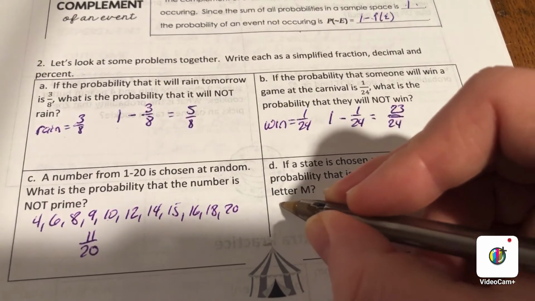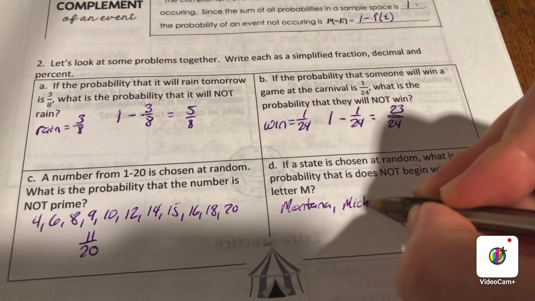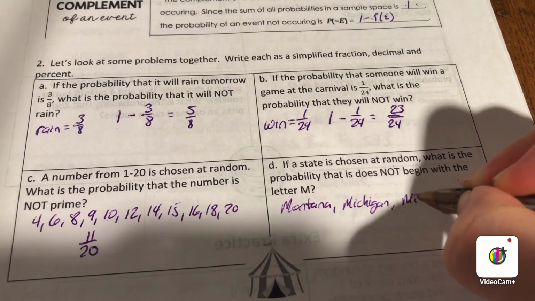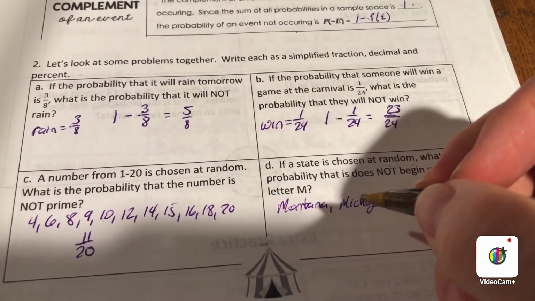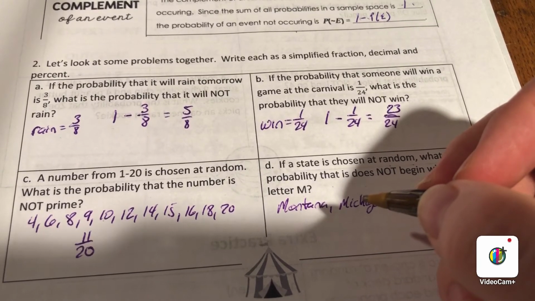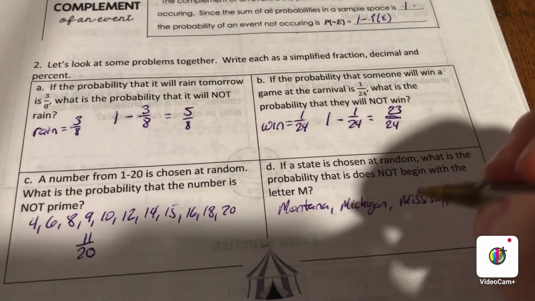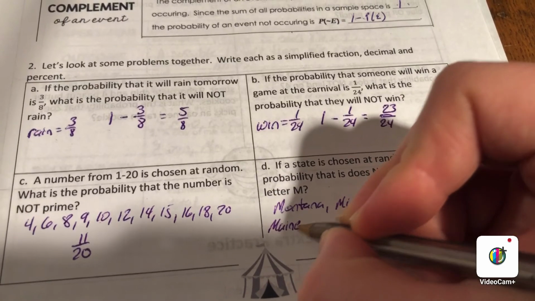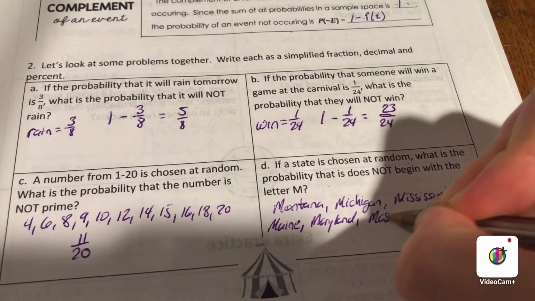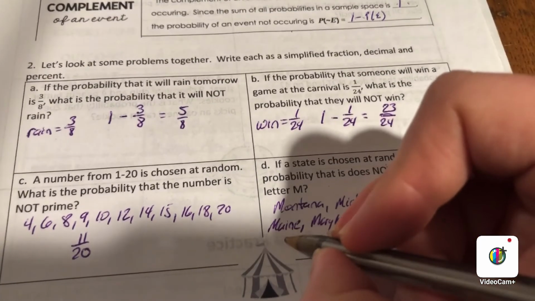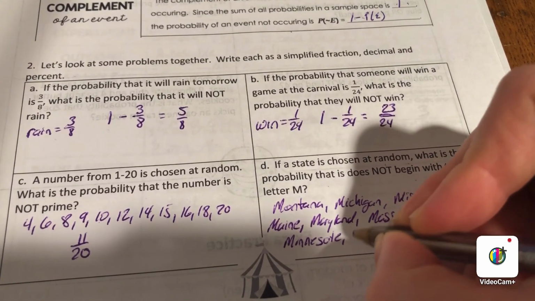So we have Montana, Michigan, Mississippi, Maine, Maryland, Massachusetts, Minnesota, Missouri.